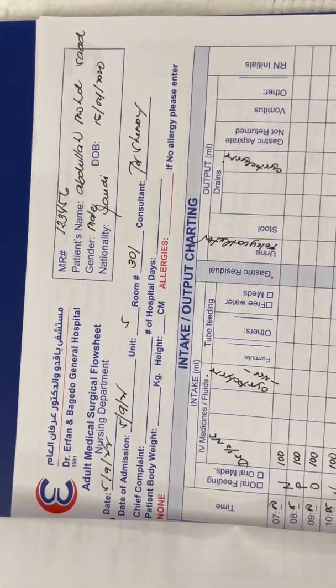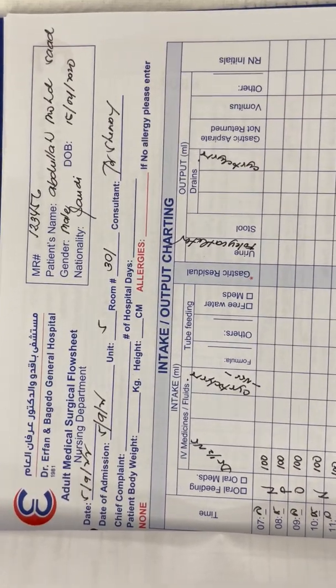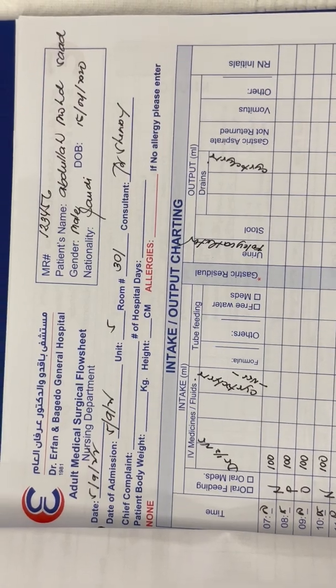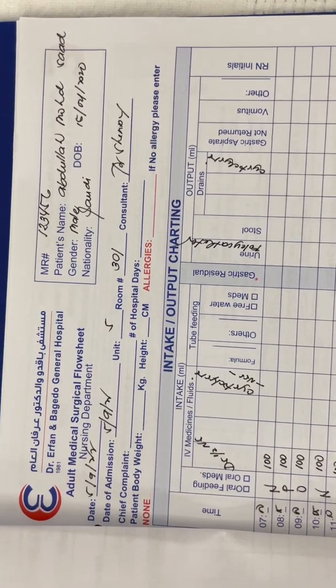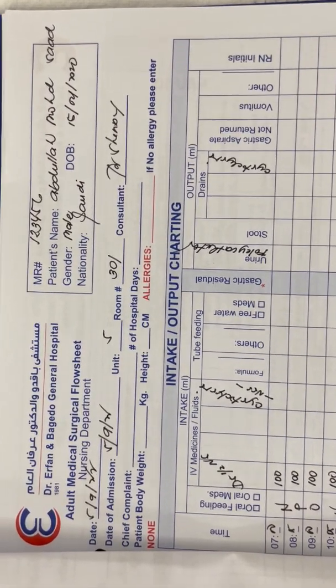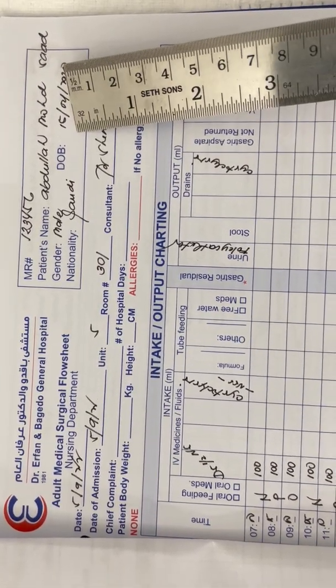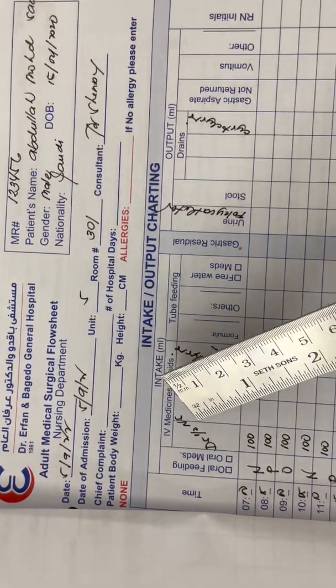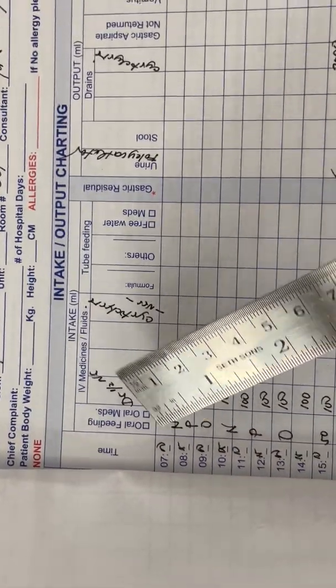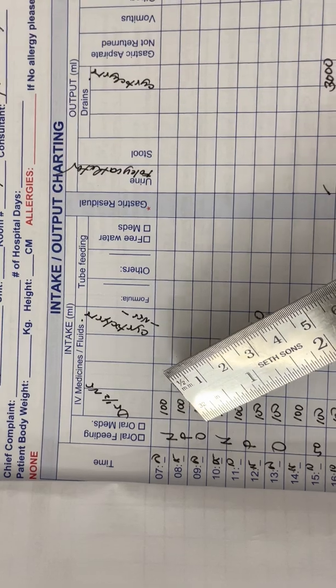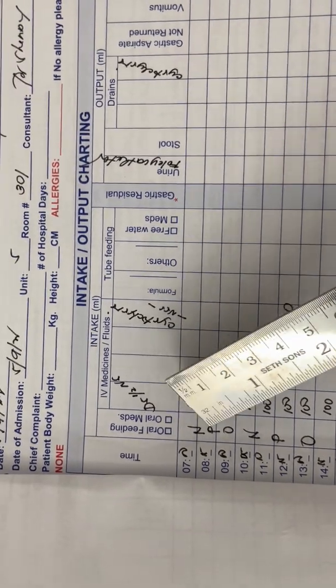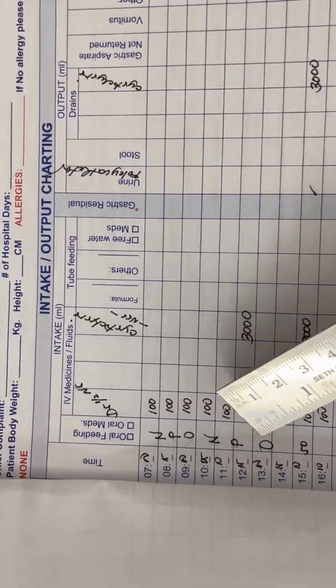This is how you are going to document your intake and output chart for a patient who has an ongoing cystoclysis. Say for example, Muhammad Saad is admitted for TURBT. So as expected, from the time of admission, this patient will be on fasting. So you will document here NPO.